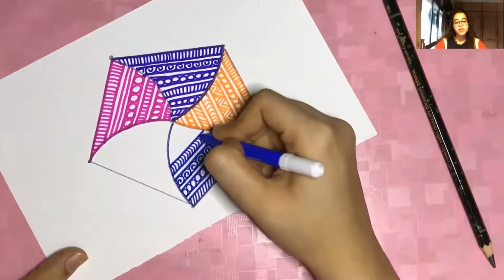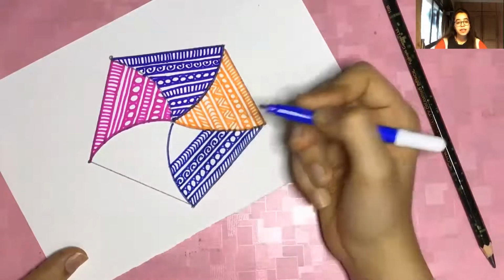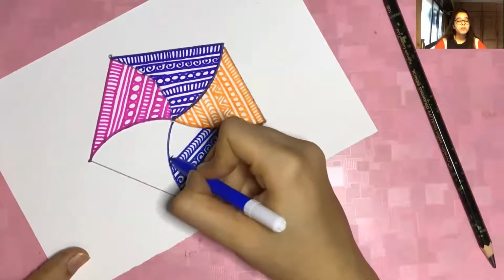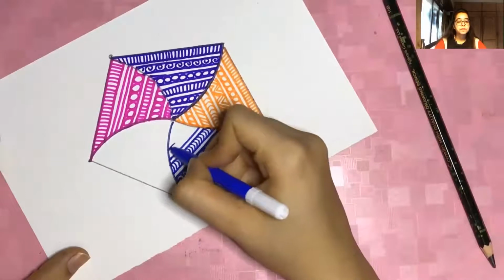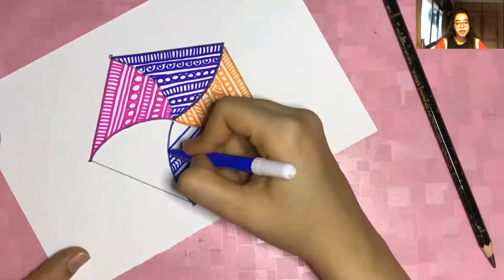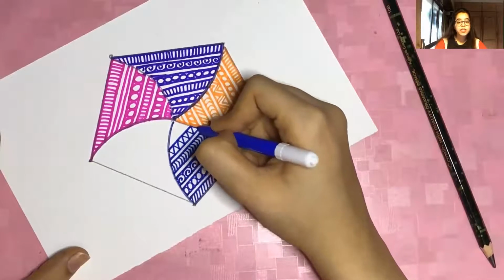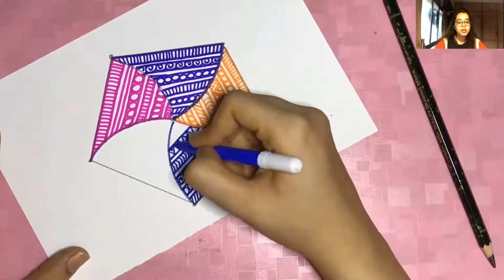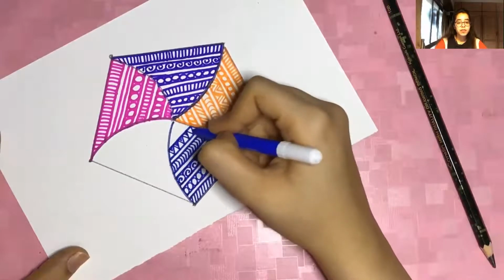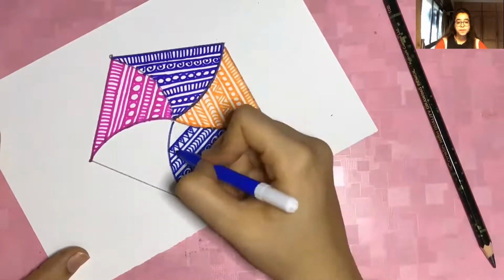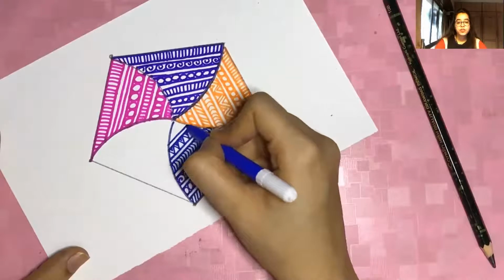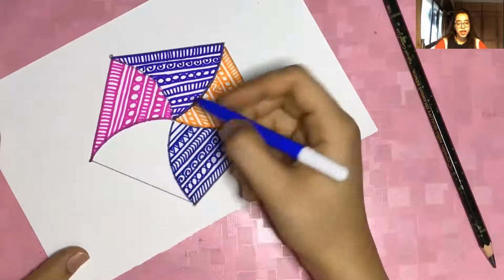I'm just making use of simple patterns as I said, and that's the reason I'm not repeating it much, because I think by now it would be easy to follow up, because it's really simple to draw the simple patterns that I've done over here. So just moving to the central portion now.